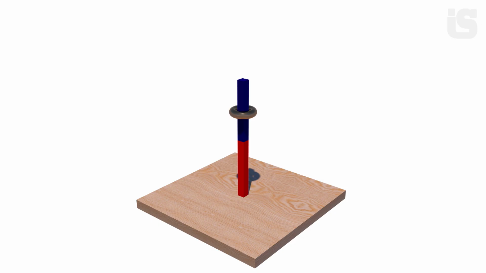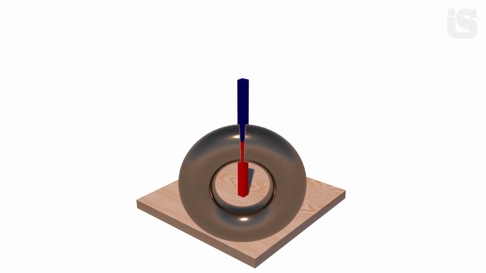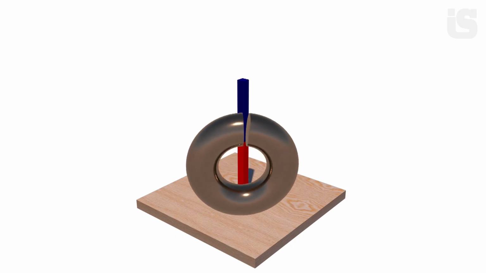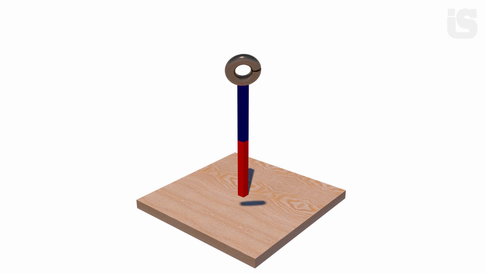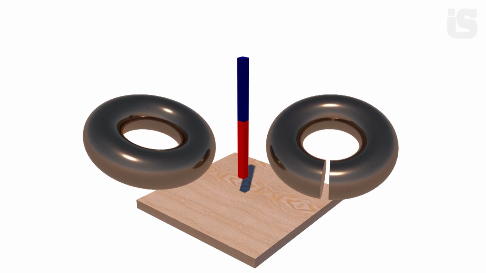Let's try the copper ring again. Once again, it slowly slides down. Now let's make a slit in the copper ring and let it slide down along the magnet again. Now the copper ring falls freely. What's the secret here? Electromagnetic induction.